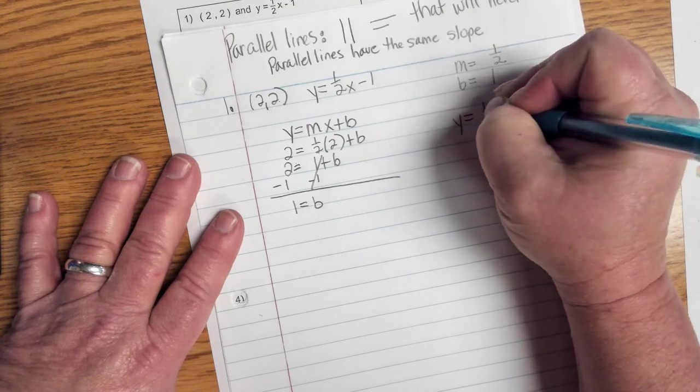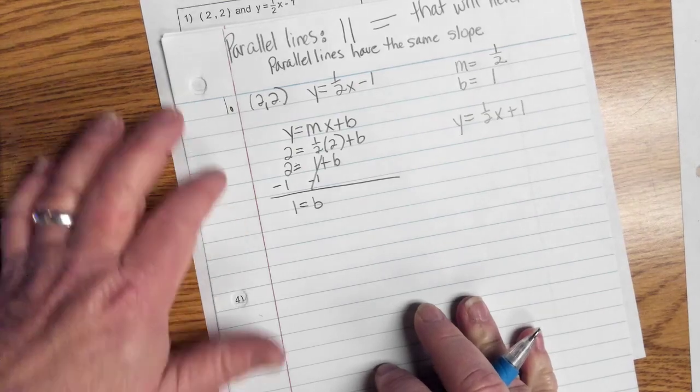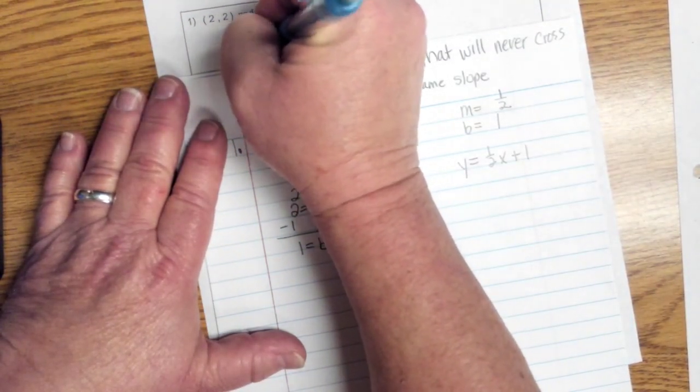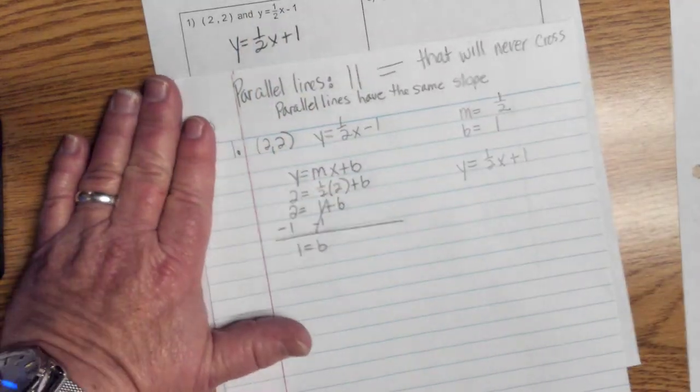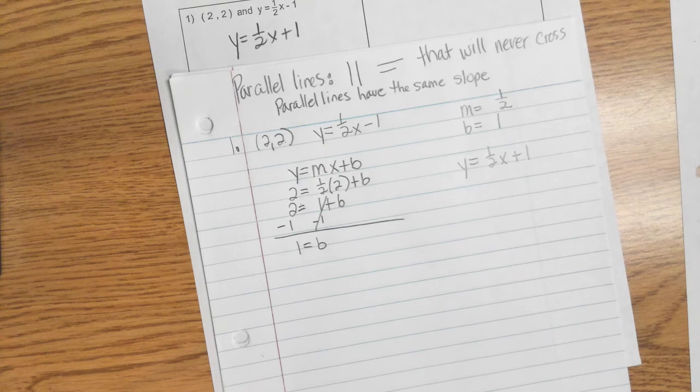y equals 1/2 x plus 1. Okay? Now, y equals 1/2 x plus 1. You all have your calculators, right? I know you can't see everything, but you can see at least what appears to be happening.